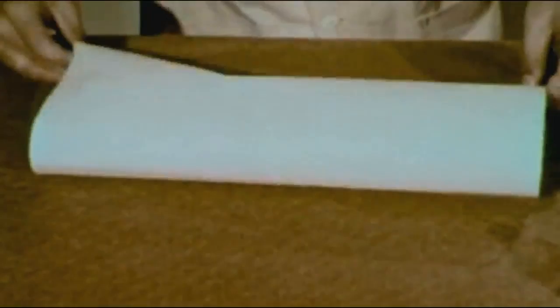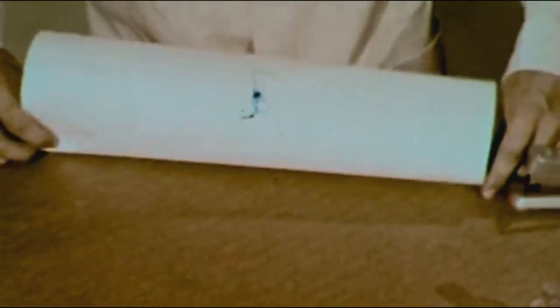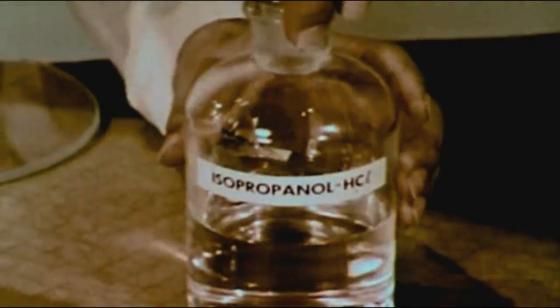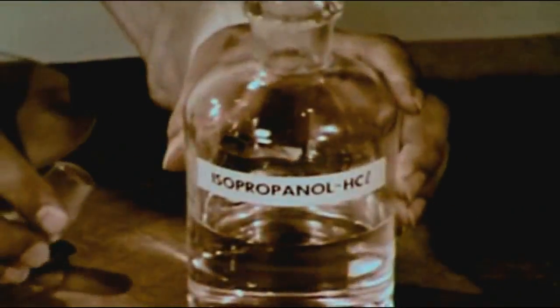The paper is rolled into a convenient shape for the next procedure. We have selected a solution in which the chromosomal material is readily soluble.